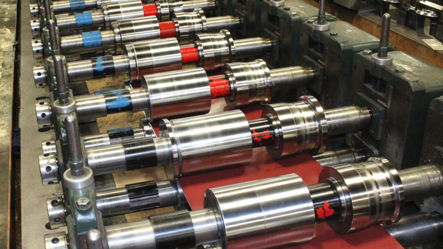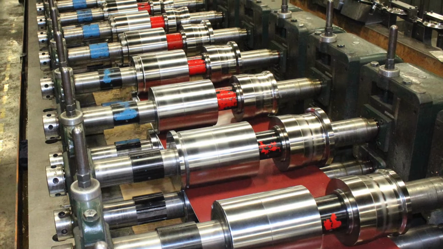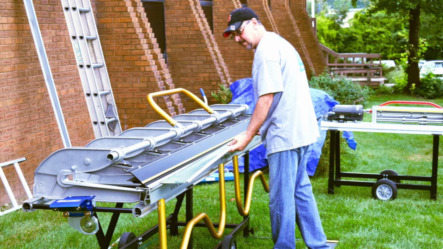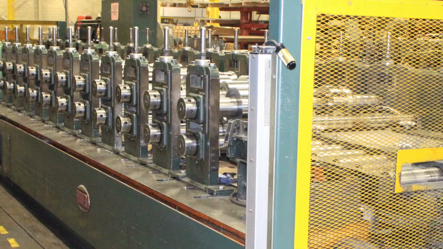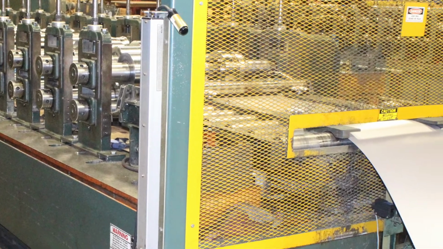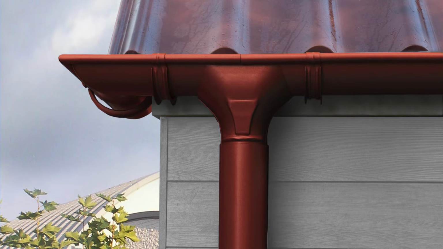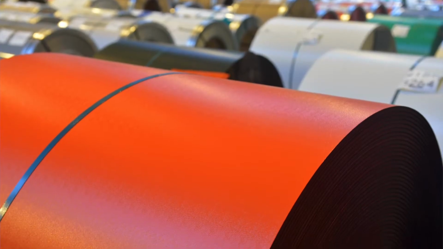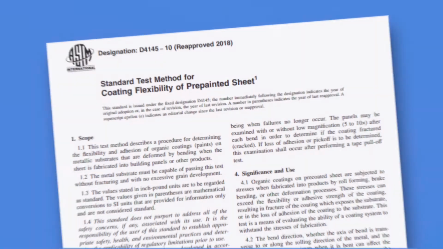Organic coatings on a pre-painted sheet are subjected to stresses when fabricated into products by roll forming, break bending, or other deformation processes. These stresses can exceed the flexibility or adhesive strength of the coating, resulting in fracture of the coating, which exposes the substrate, or in the loss of adhesion of the coating to the substrate.